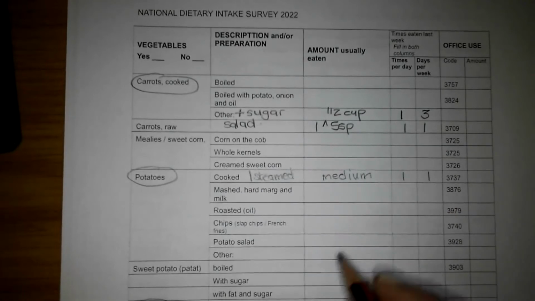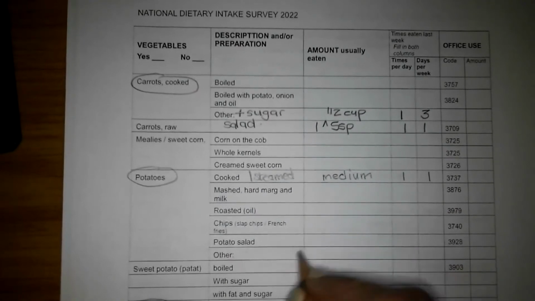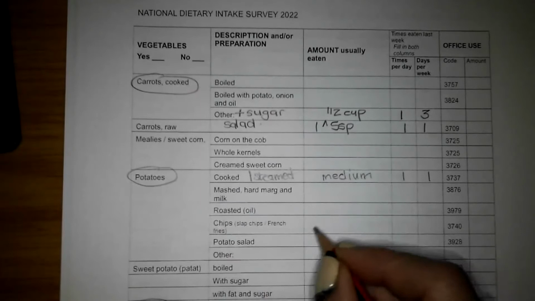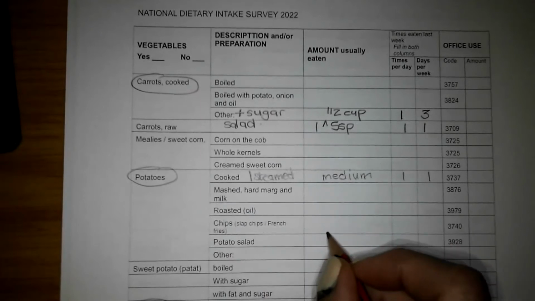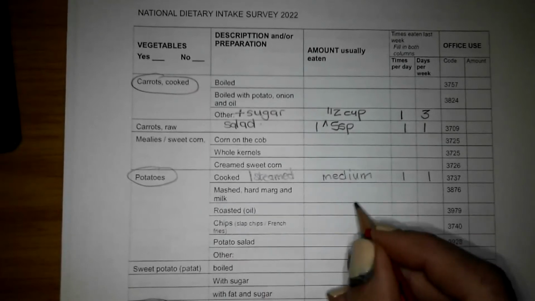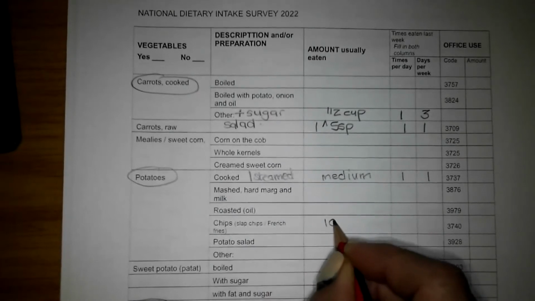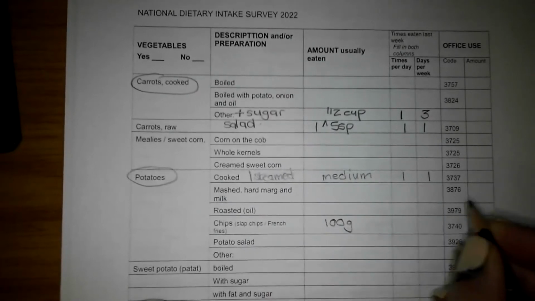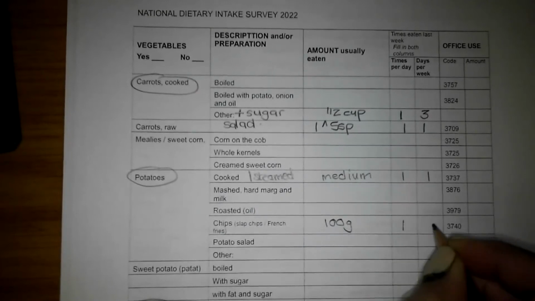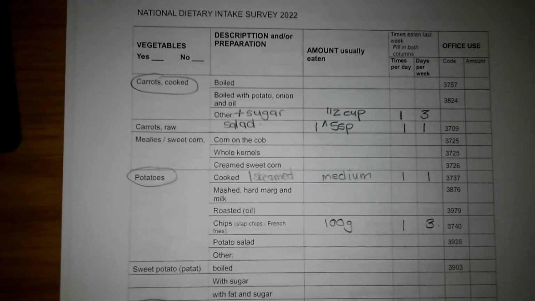Then I had chips. You identified from quantifying that it was about 100 grams, and that was once a day, but 3 times in the week that passed.